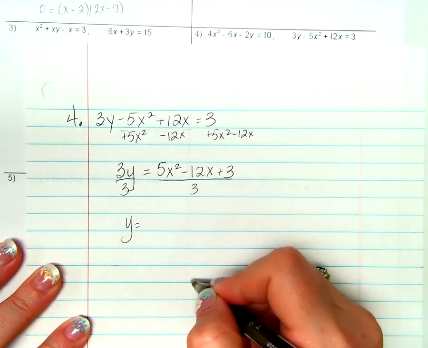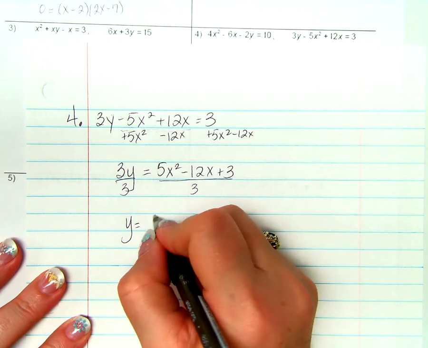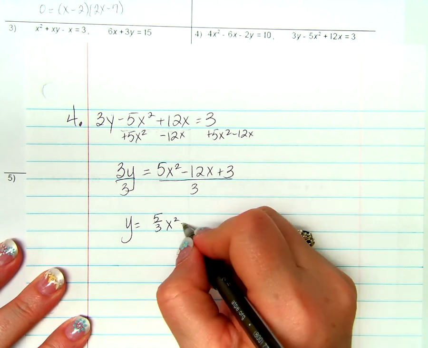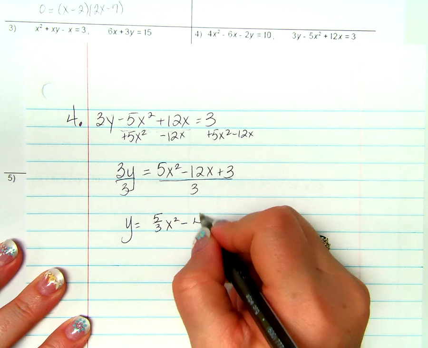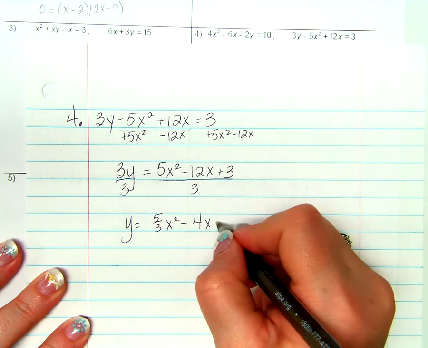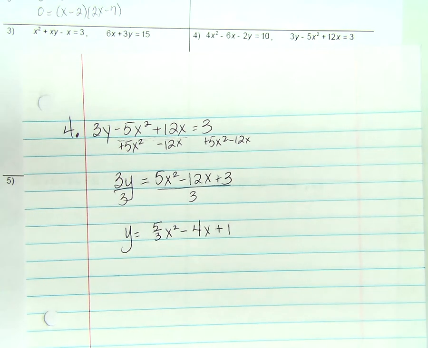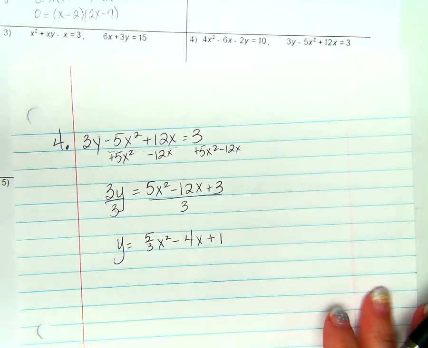Y equals 5 over 3 x squared minus 4x plus 1. Now, guys, is that really ugly? It's just a quadratic, isn't it? Just a parabola? Is it uglier than the ones we've done?